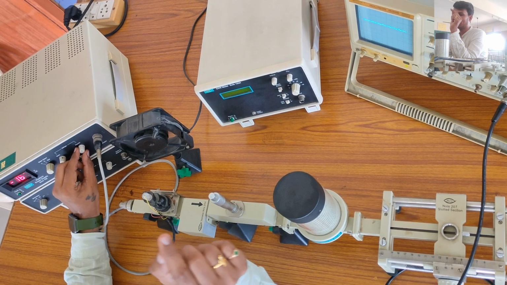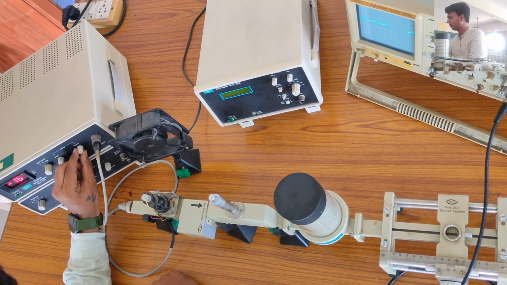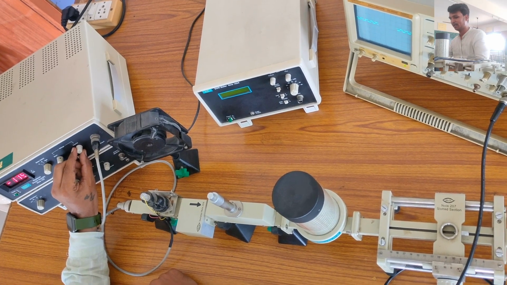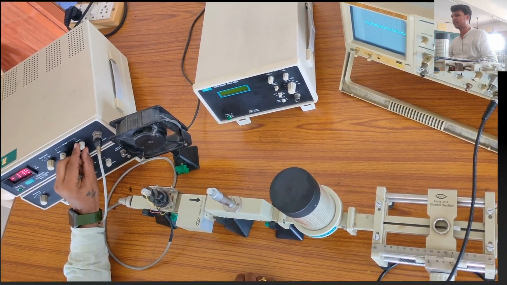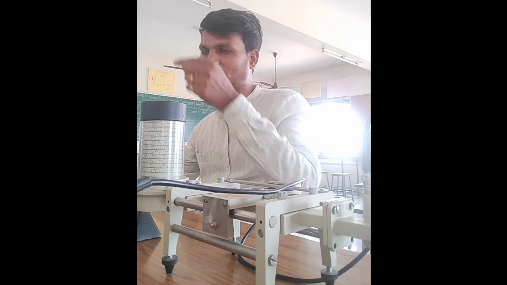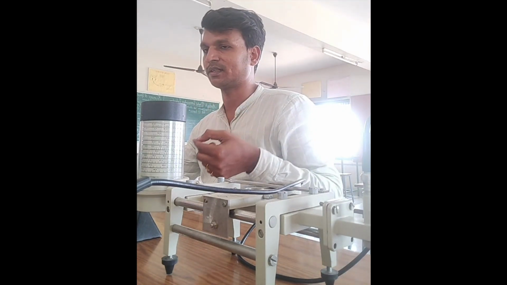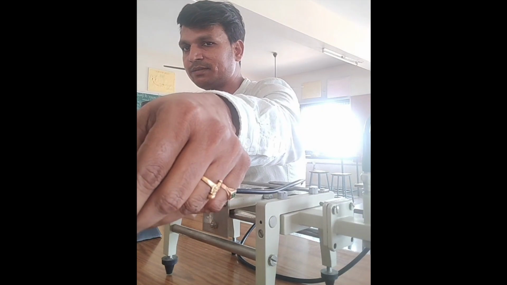For example, the starting point is 175. From 175 to 166, you have to write 175, 174, 173, 172, and so on, in decrementing order in your lab record. Based on that, we are going to identify the power value.